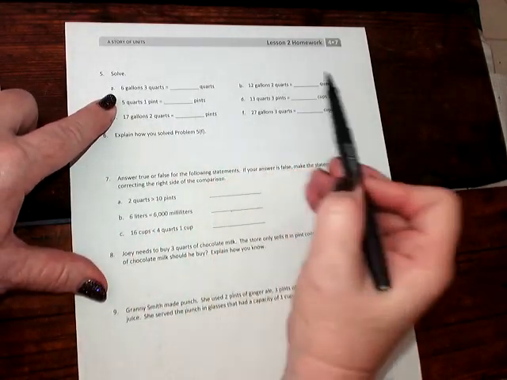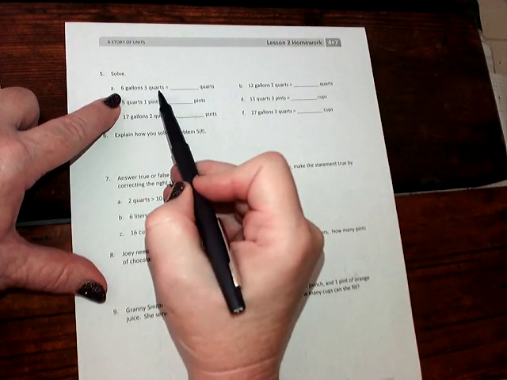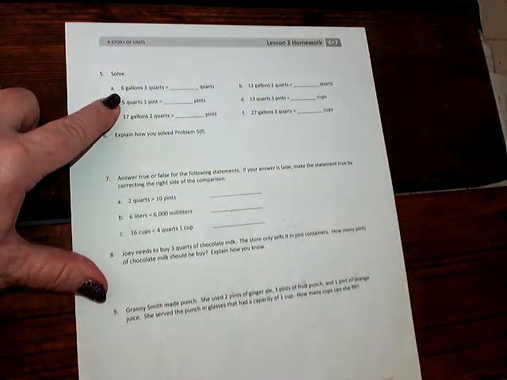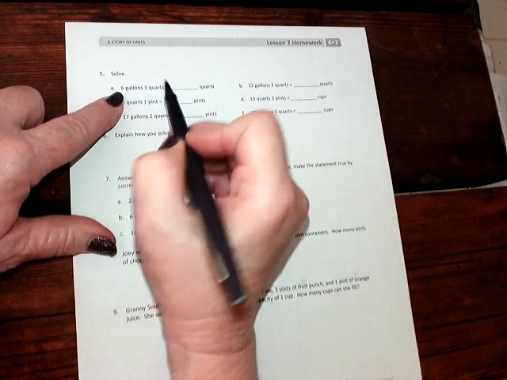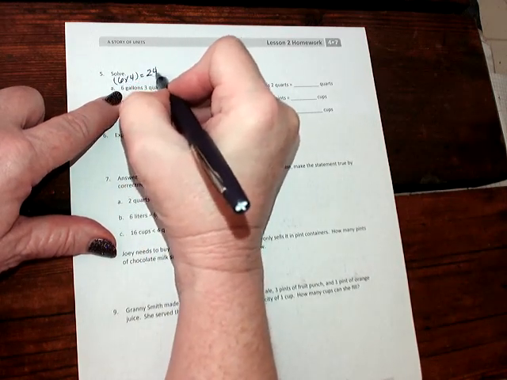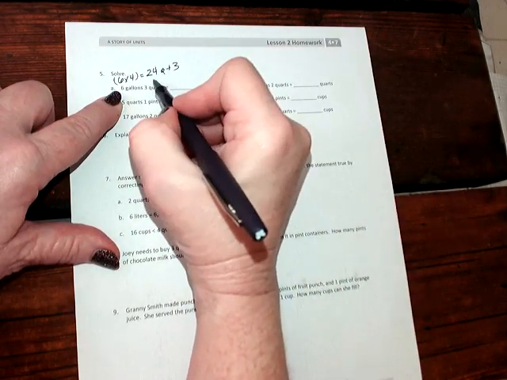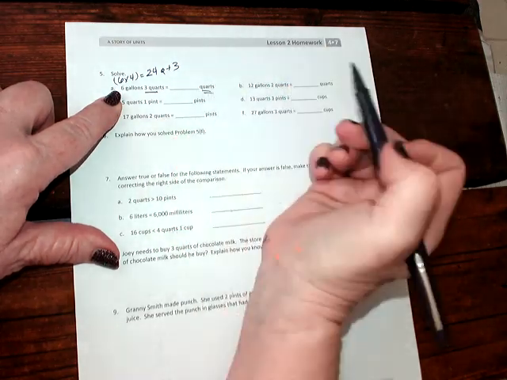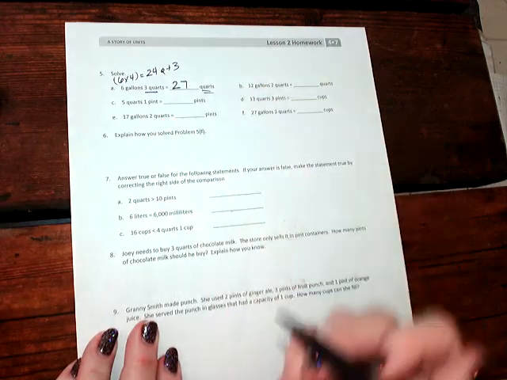Now looking on the back, I've got some word problems, but I've also got some other math riddles up here. 6 gallons plus 3 quarts is how many quarts? So I remember from the other side that in every gallon there are 4 quarts. So I'm going to have to say 6 times 4 to equal 24 quarts. So now I've got that 24 quarts plus 3 more quarts. It's going to give me how many quarts I need, and the answer would be I need 27 quarts.